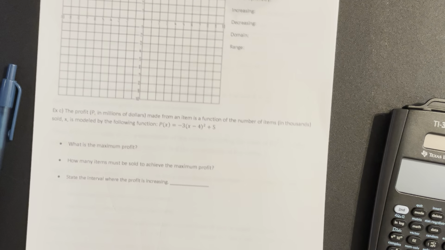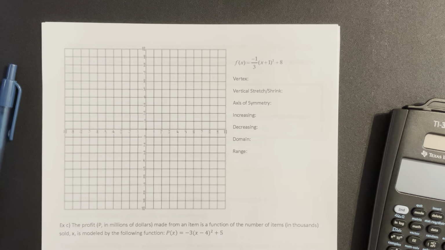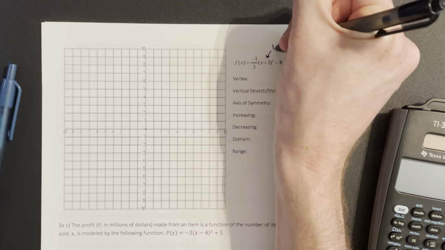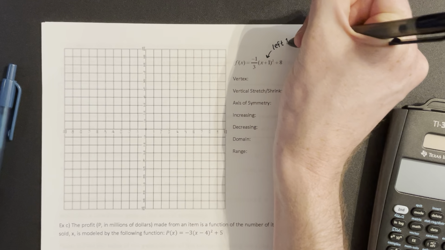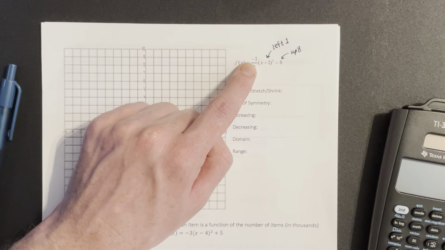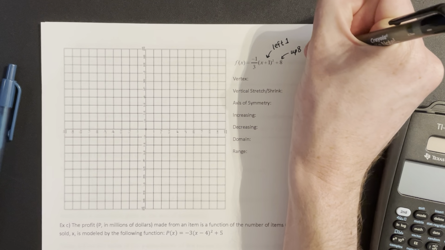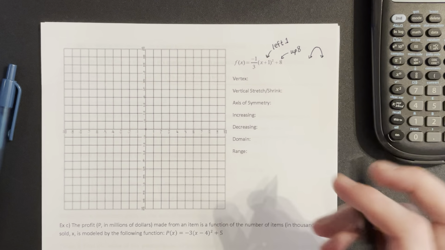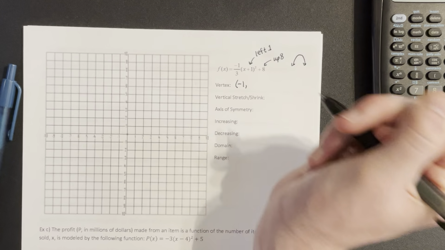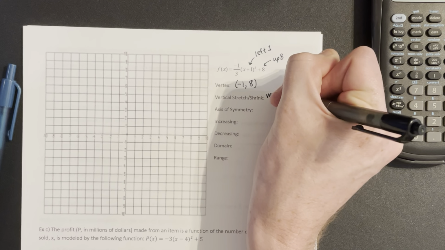Let's look at the next one. And so we have a transformation that's still in vertex form. It moved left 1 and up 8. The negative in front is what's doing our reflection. So that should automatically tell us it's going to go down. But there was a vertical shrink. Let's go ahead and put the vertex in here. It moved left 1, so that's a negative 1. Up 8 goes positive 8. But it's a vertical shrink by a factor of 1/3.